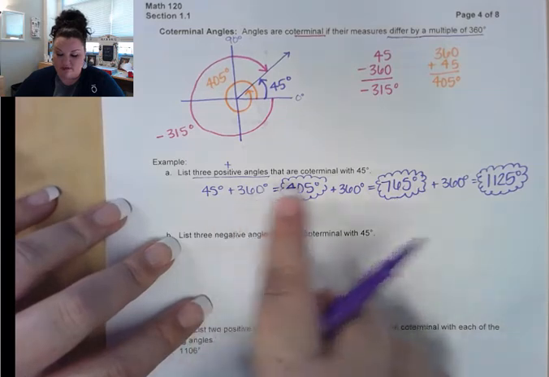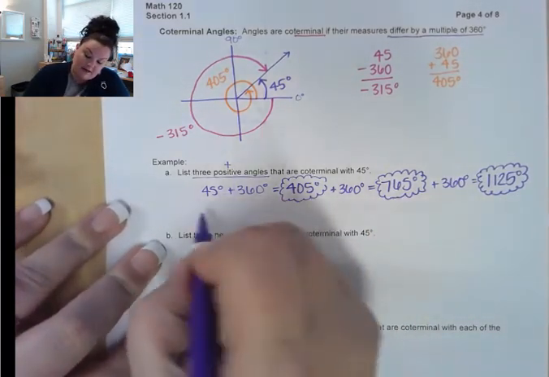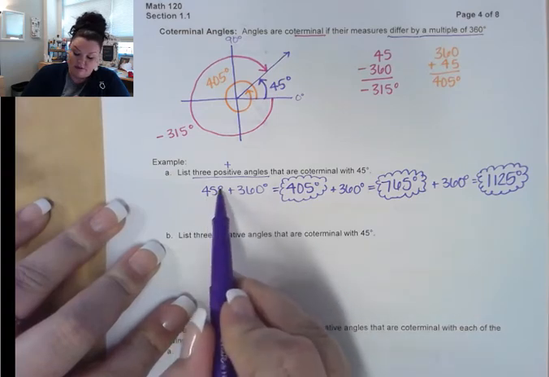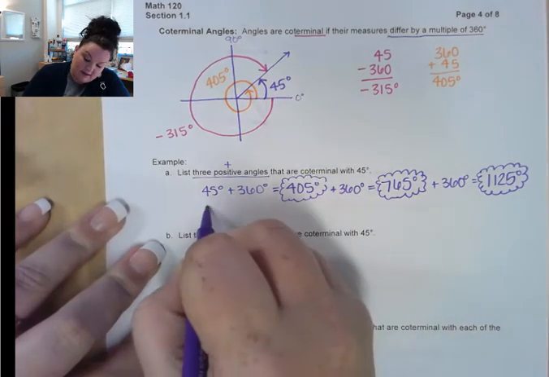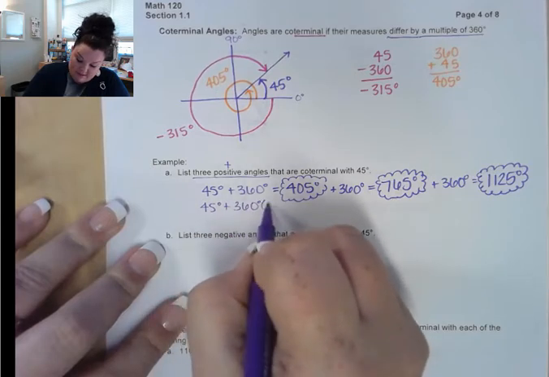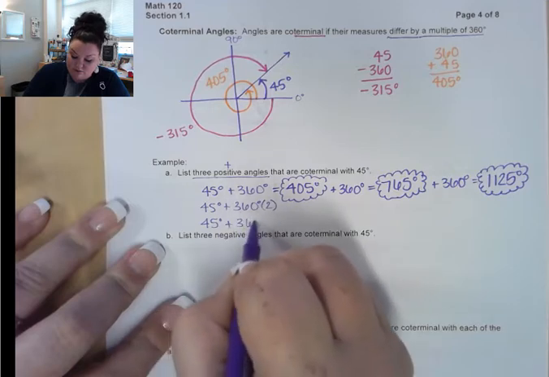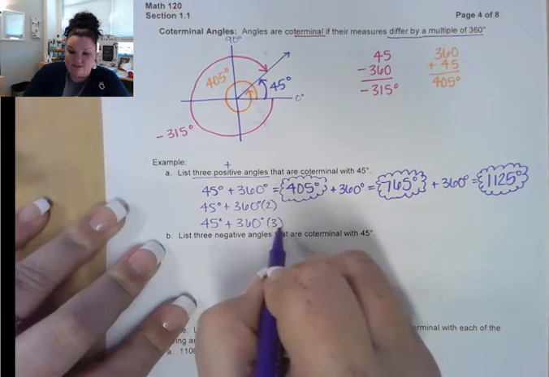You can write this out like this. I'm totally fine with you showing me your steps like this. Or you could write it as 45 degrees plus 360, then 45 degrees plus 2 copies of 360, and then 45 degrees plus 3 copies of 360.